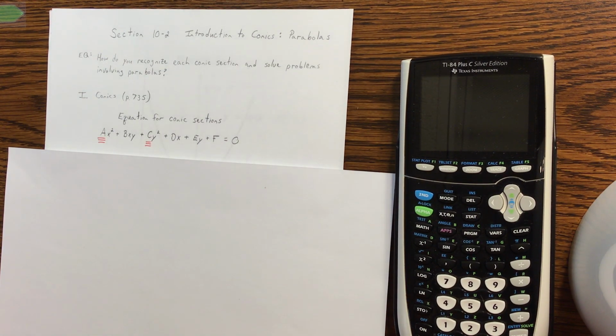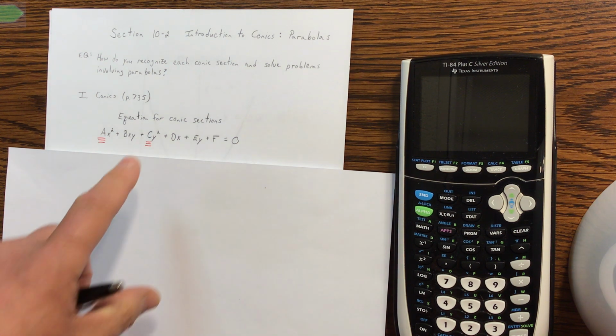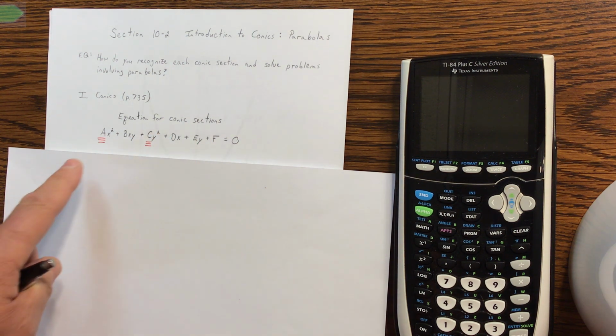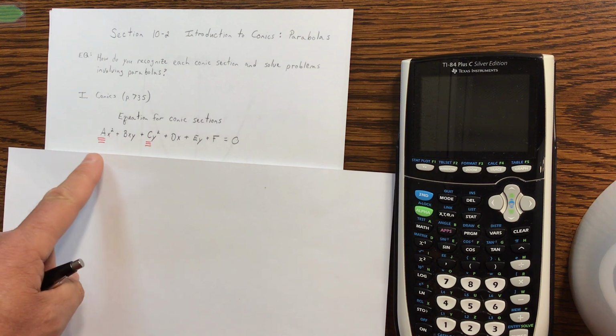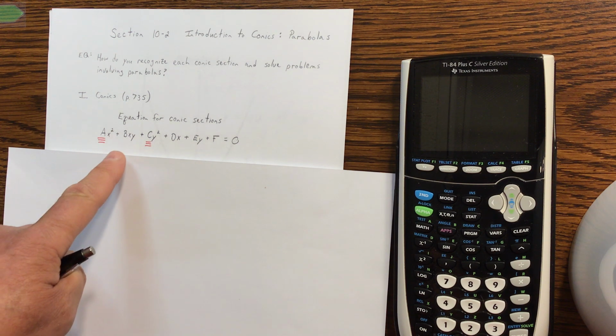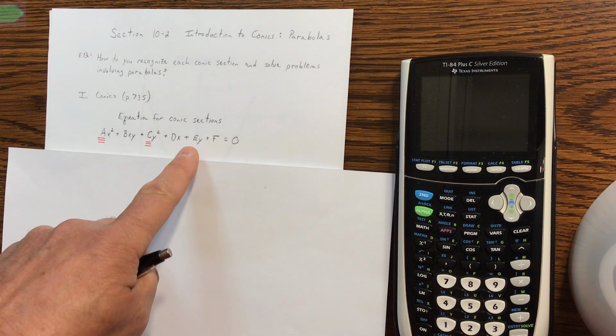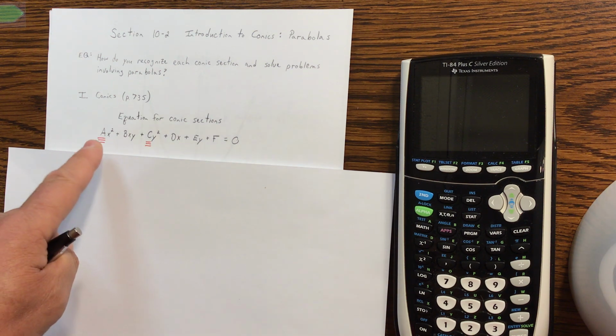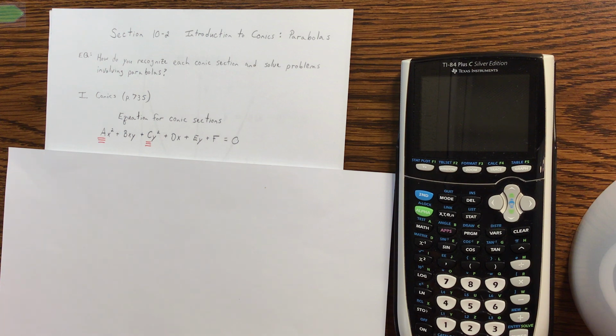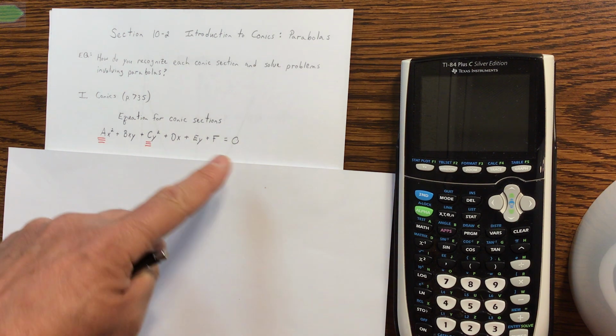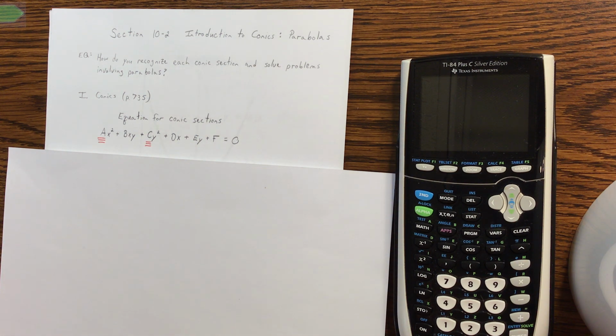And one thing we're going to focus on for the next several sections is the equation for a conic section. It looks in this form of ax squared plus bxy plus cy squared plus dx plus ey plus f equals 0. And once again, we're going to have numbers there. We may have all of those terms, or we may not have all of them, but you'll see as we get into the introduction which ones we use.